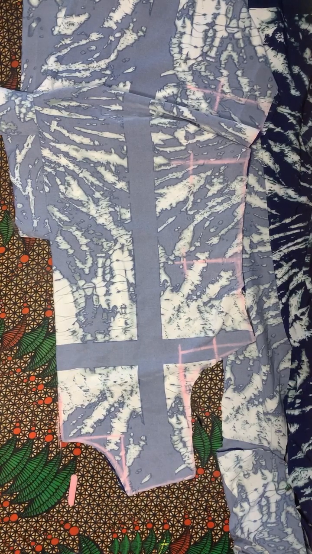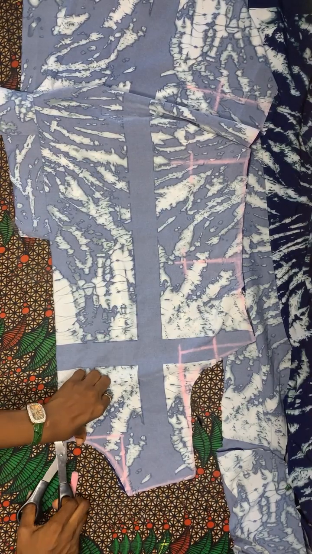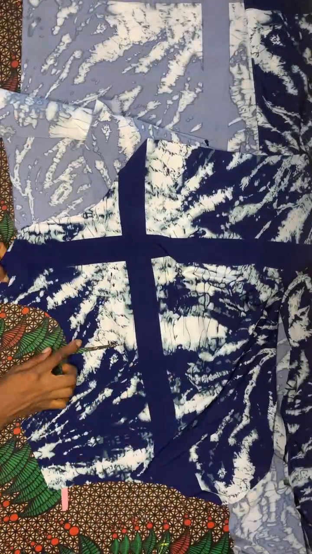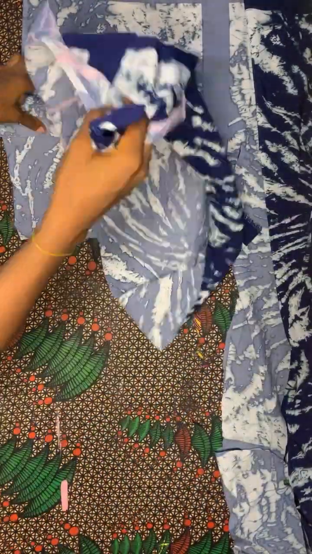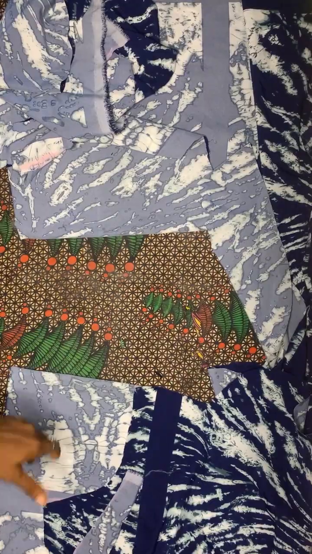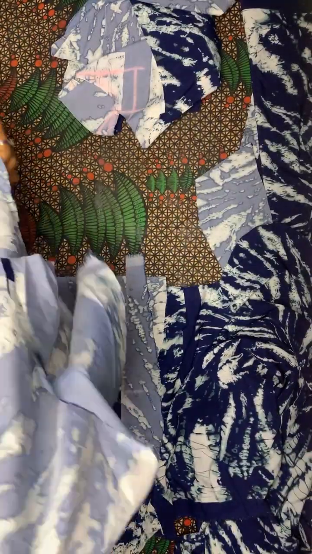So for the opening on the front, you are going to measure 3 inches down, and you are going to open it this way. Can you see the way I did it? So the next thing is to cut the facing for the front and the back. So I'm trying to cut the facing for the front and back.